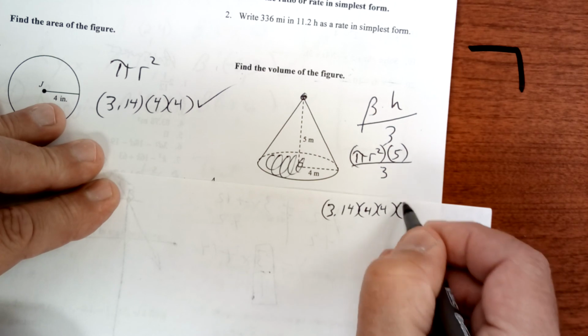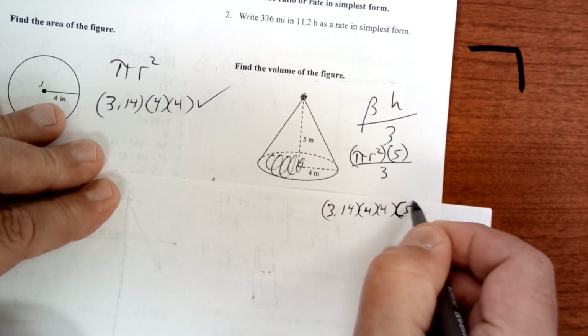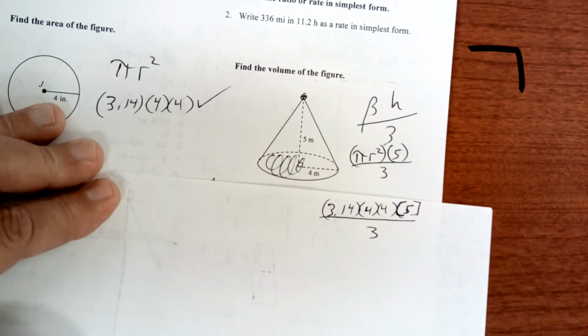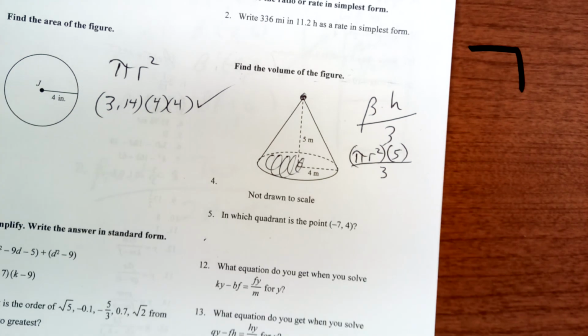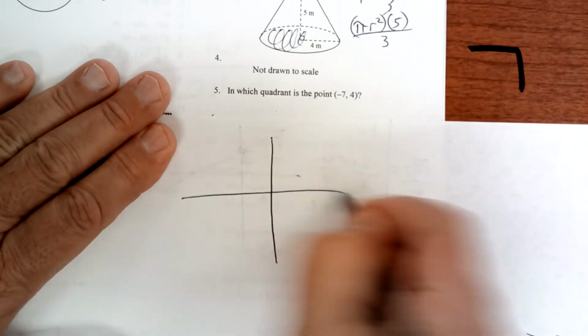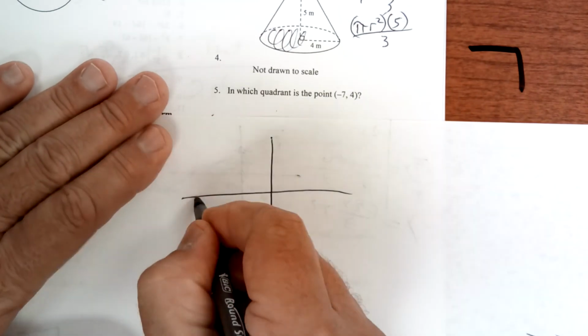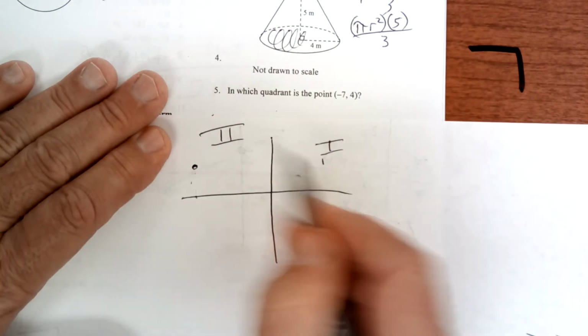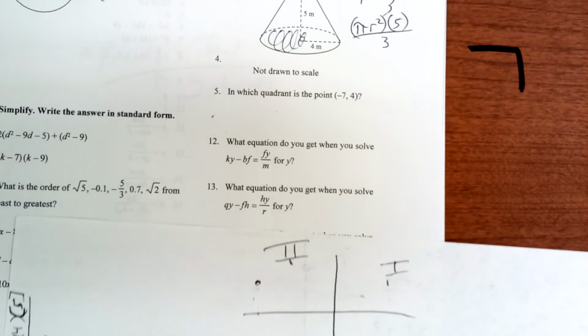The height of this thing is 5. And then the last thing you do is divide by 3. If you multiply that out, check your answer. That should work. What quadrant is this point in? Number 5. So you're going to go -7 up 4. It's in quadrant 2. 1, 2, 3, 4. All right, let's keep moving.